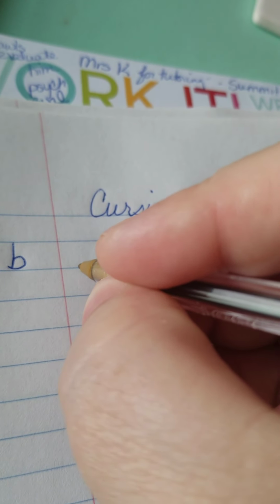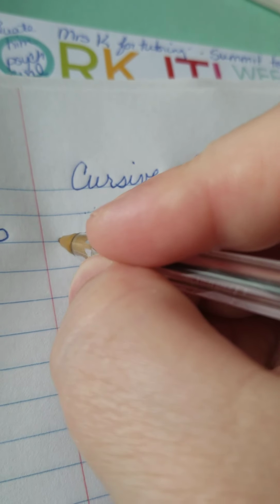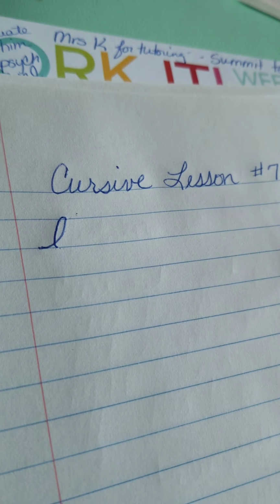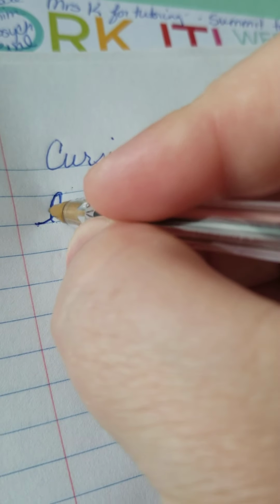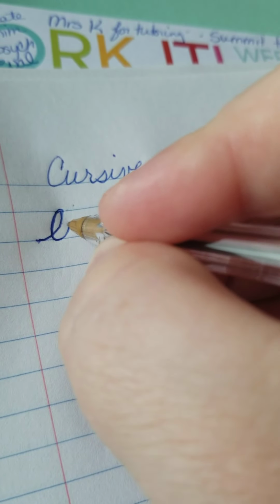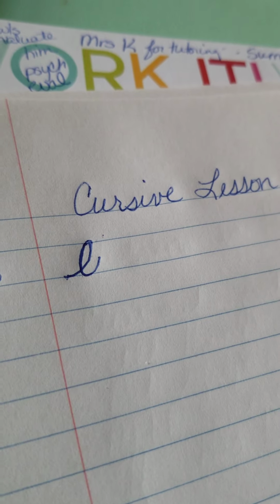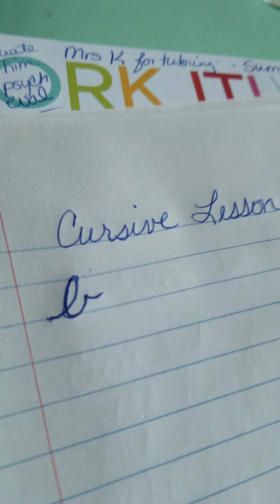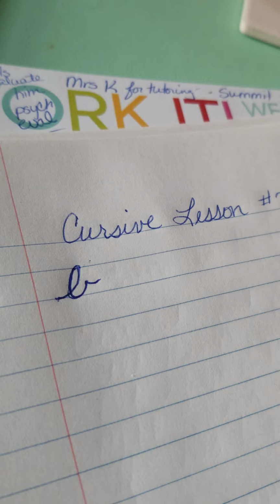So again, we start with that swoop up, and it's going to start out like the letter L. Here we go. Oh, there's our letter L. But we're not done yet, okay? So it swoops like the letter L, and then it comes back up as if you're going to finish it. But you're not finished because that looks like a letter L. And then we give a little hook because letter B is one of those that takes that shortcut.